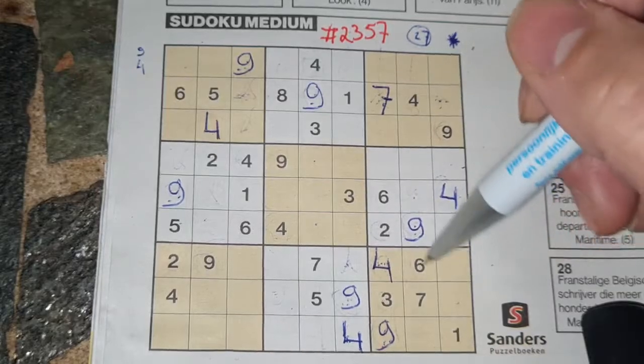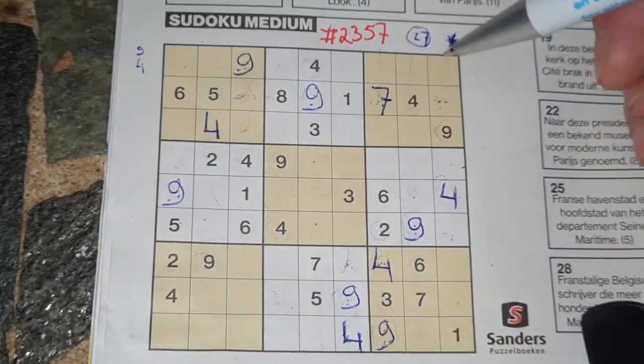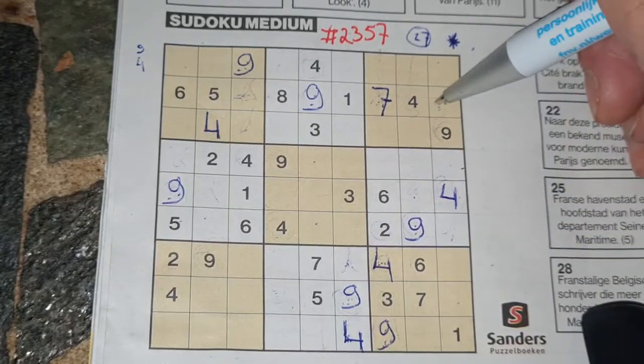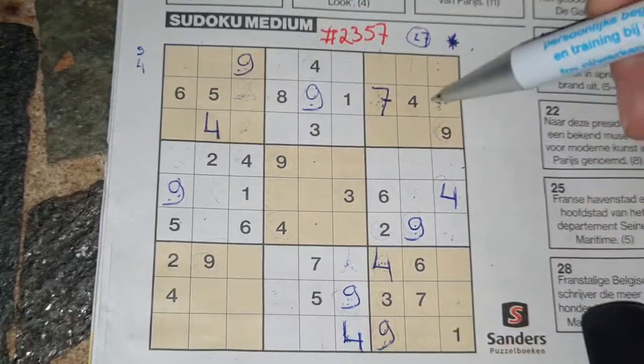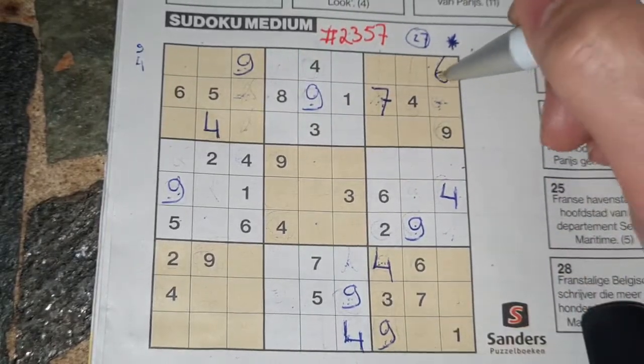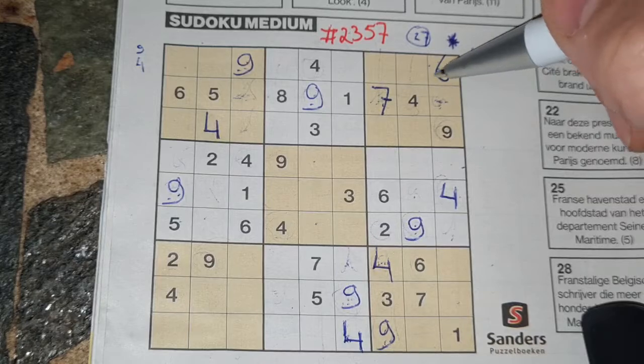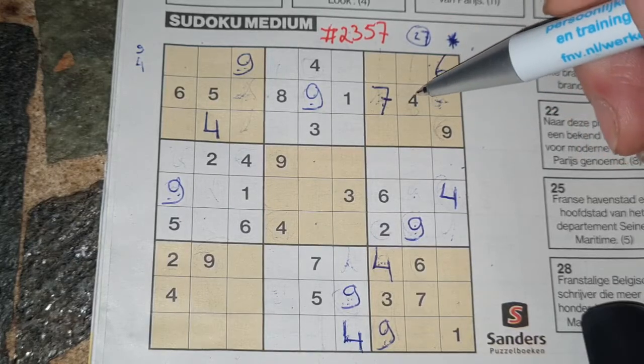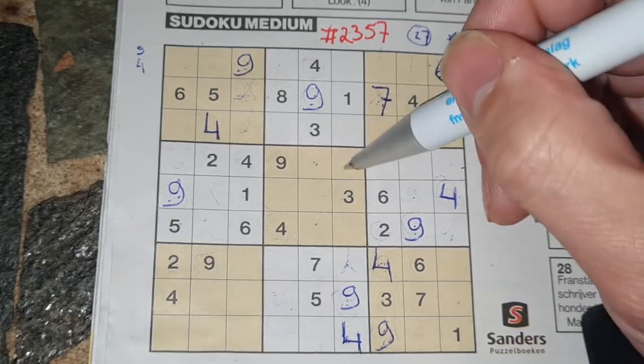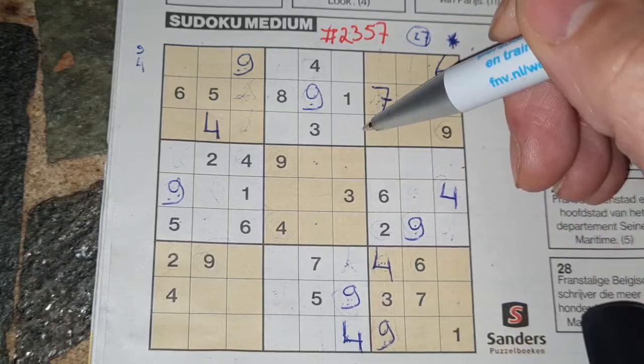6 in this column, 6 in the column next. So in the last column, only 2 places for the 6 should be here or there. We see there 6, no 6 there, 6 should be here. Alright.